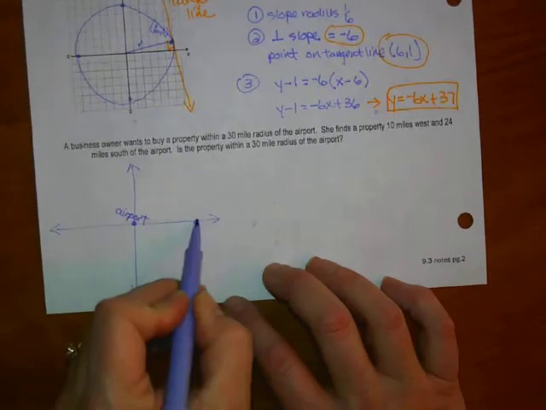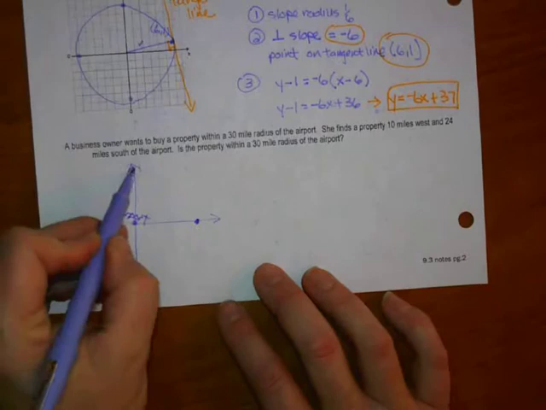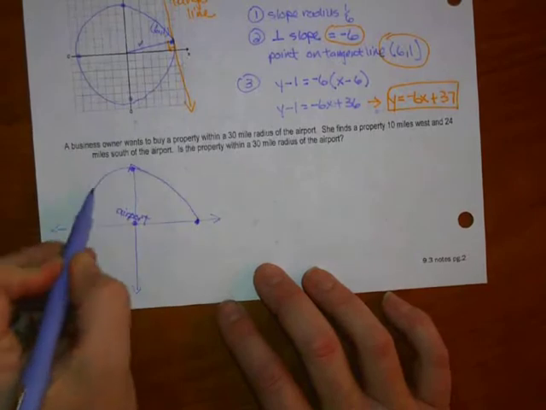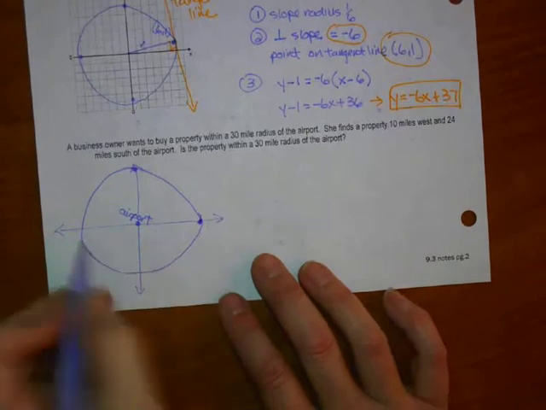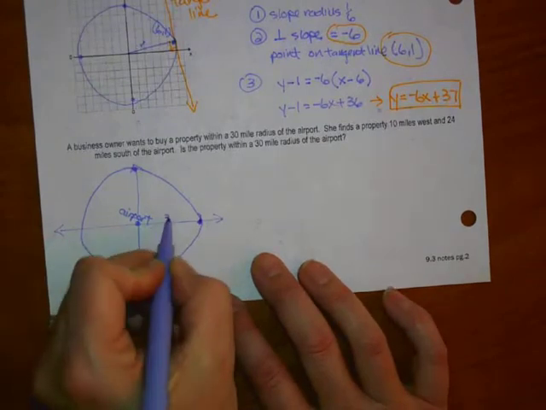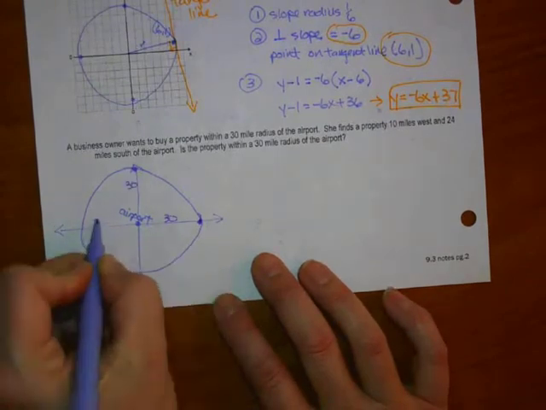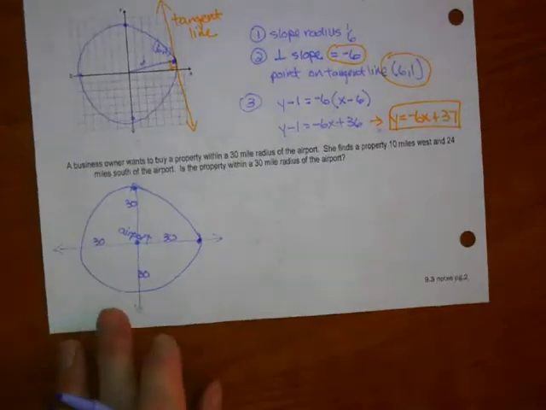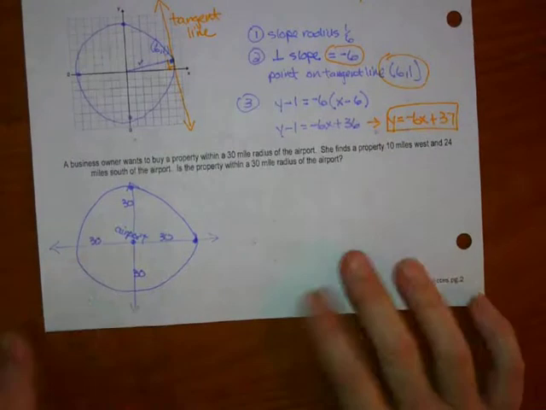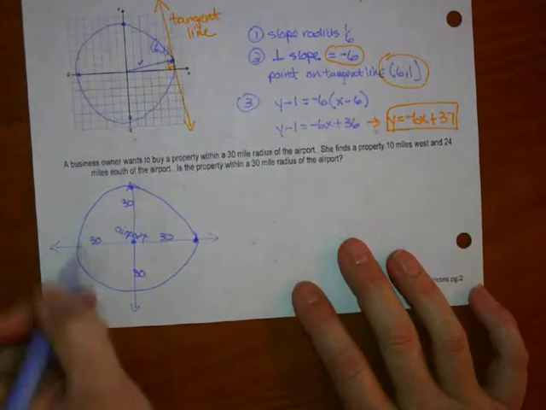30-mile radius. Okay, so I'm just going to make a circle. Try and make it sort of equal. It's a little bit of a bad circle, sorry. So this is 30 miles, this is 30 miles, this is 30 miles, and this is 30 miles. A business owner wants to buy property within this area here.